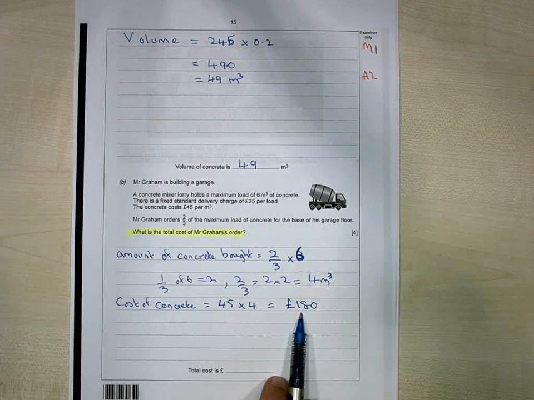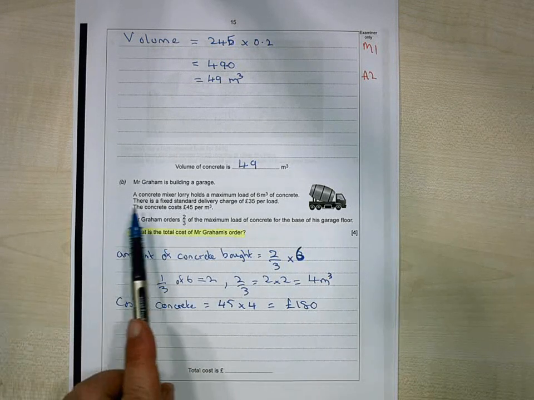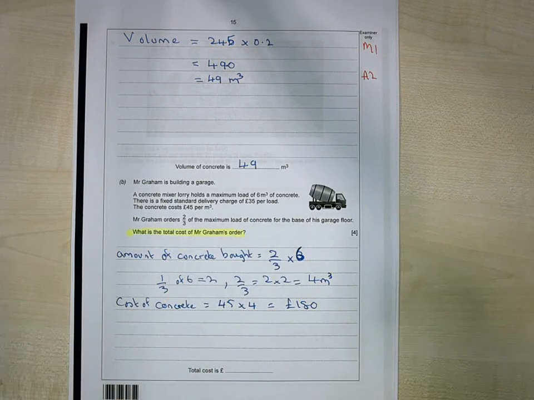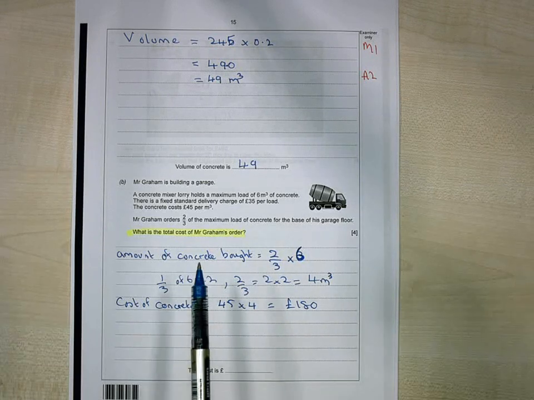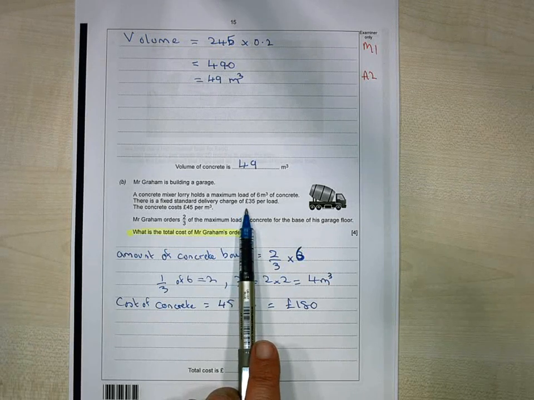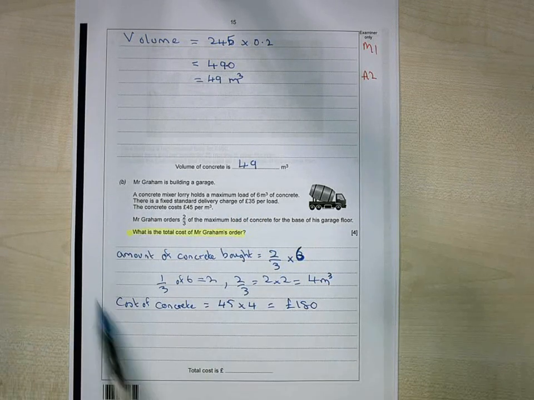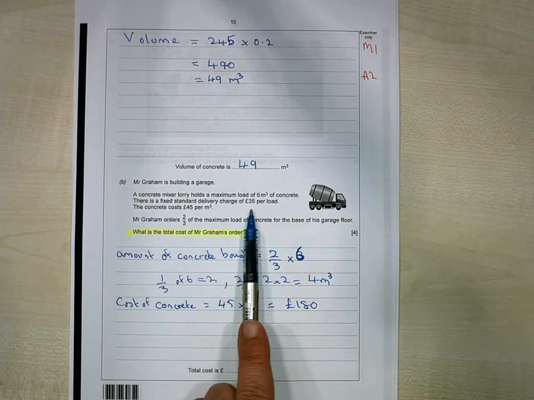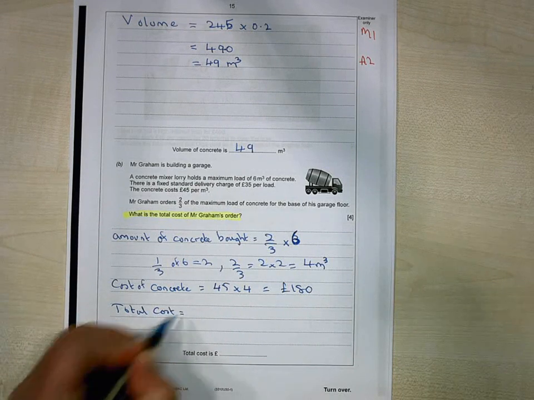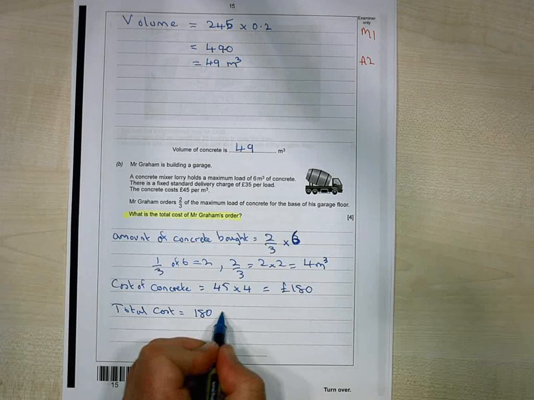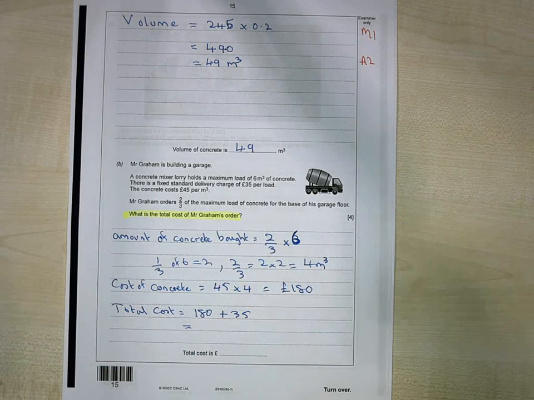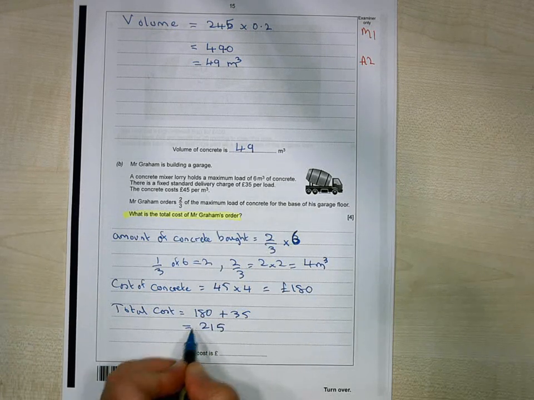Is the total cost 180? Let's go back. Have I used every bit of information? A concrete mixer holds a maximum of 6. There is a fixed standard delivery of £35. Have I used that at all yet? No. So I've worked out the cost of the concrete, but I haven't added on the standing charge. So the total cost will be 180 plus the £35 standing charge. So that's going to end up as £215.